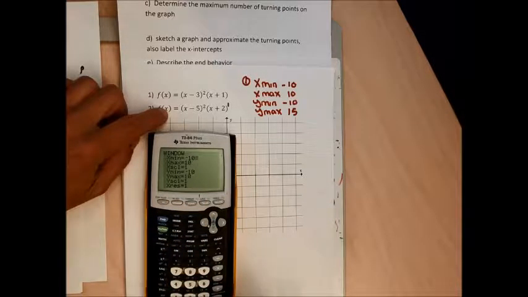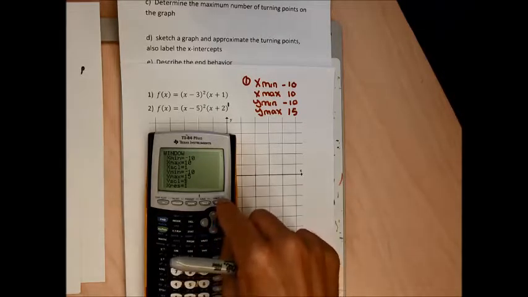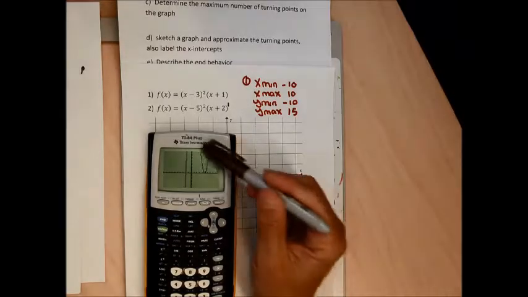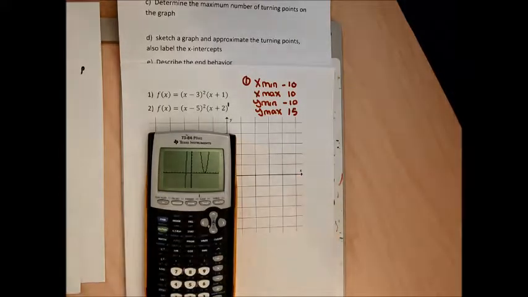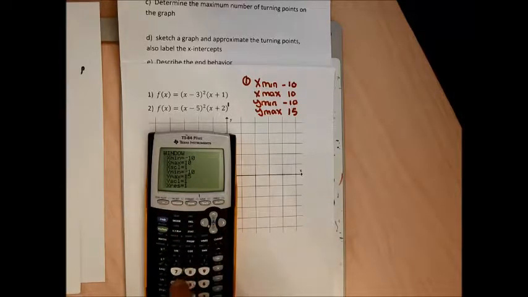So I'm going to go negative 10 x min, positive 10 x max, negative 10 y min, positive 15 y max. That will definitely work on your problem. I'm not sure if it's going to work on mine. It may be that my y max has to be a little bit bigger, but I'll hit graph with this window and see, and it does have to be a little bit bigger. I have a turning point that's higher than your turning point. I'm going to cheat on mine and just make my y max really big, like 50, and see what it looks like. Oh, beautiful. So that's what my graph is going to look like.